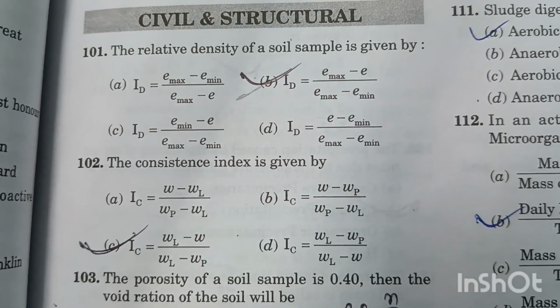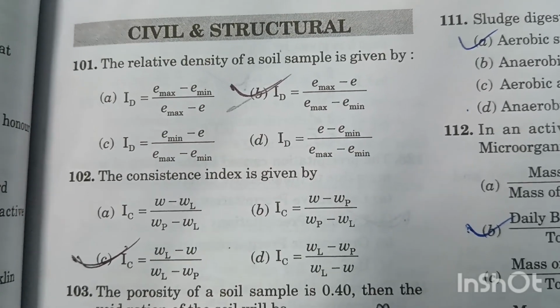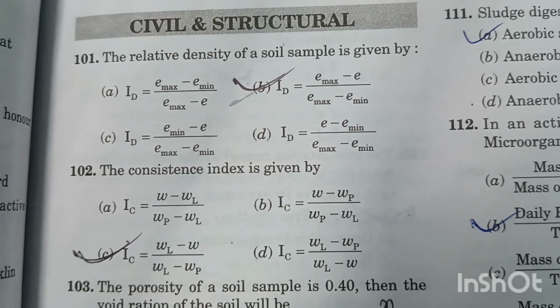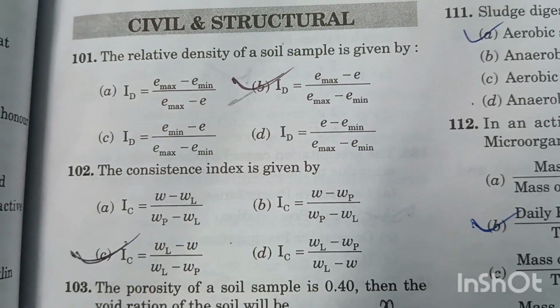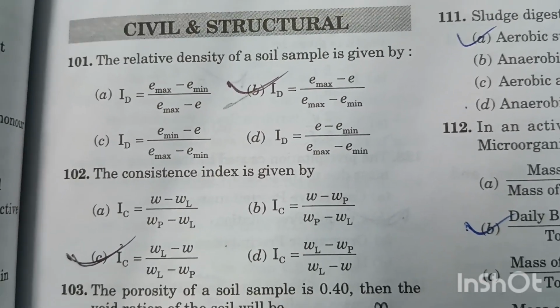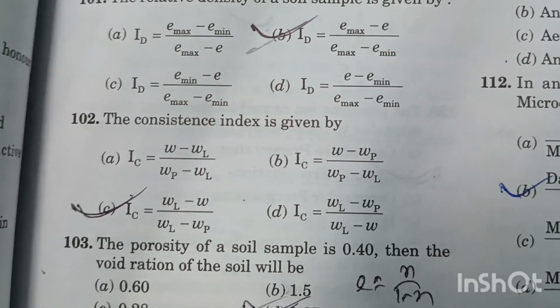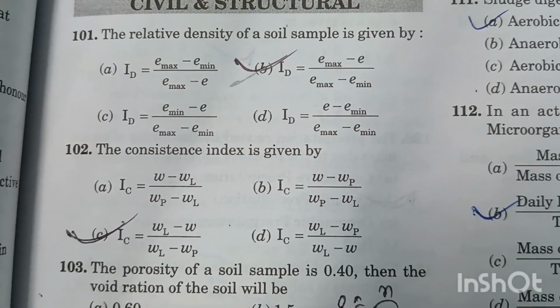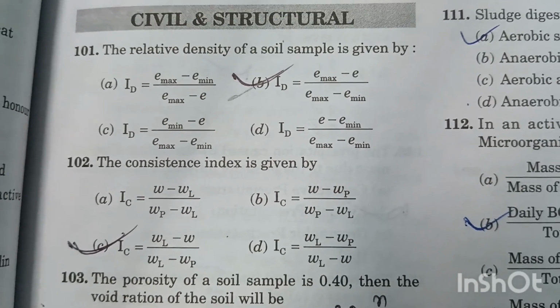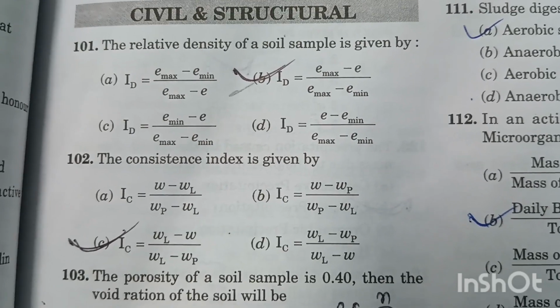relative density Id equal to e max minus e divided by e max minus e min. e max is the void ratio of the soil in its loosest state, e min is the void ratio of the soil sample in its densest state, and e is the natural void ratio of the soil sample. It is expressed in percentage. So option B is the right answer for this question.